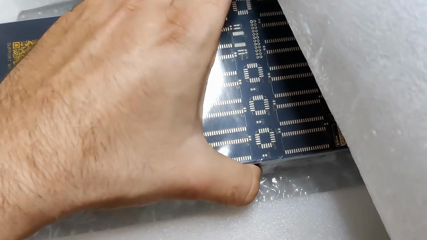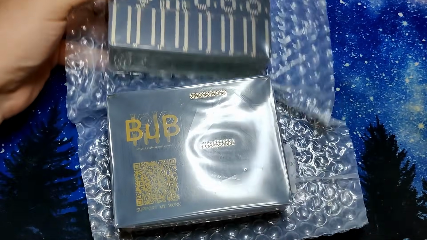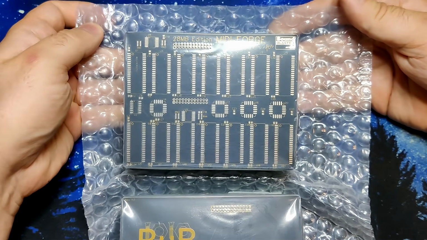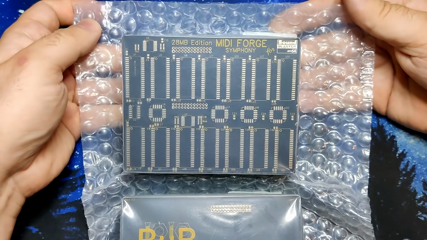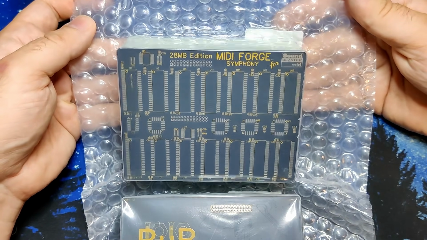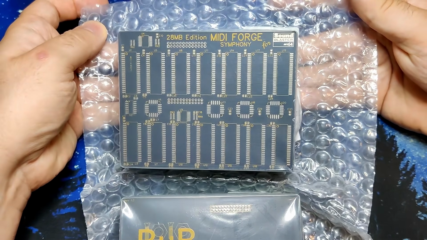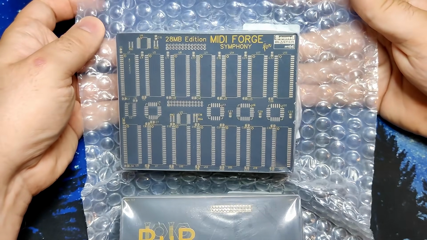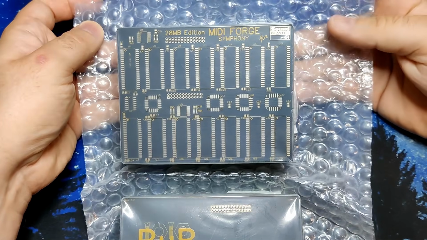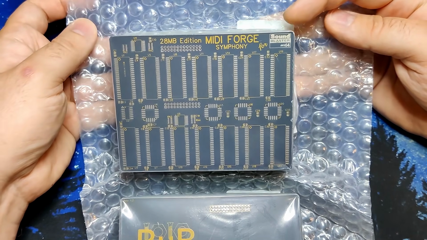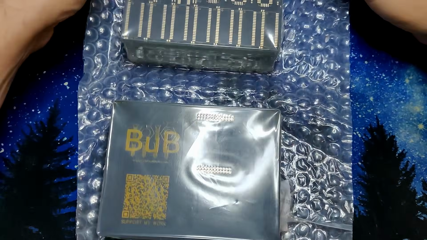Okay. This is the MIDI FORGE Symphony. Wow, okay, I already love it. I already love the color combination, the golden layer above all the contact pins, and the Sound Blaster AWE64 logo in the top right corner worked out beautifully.